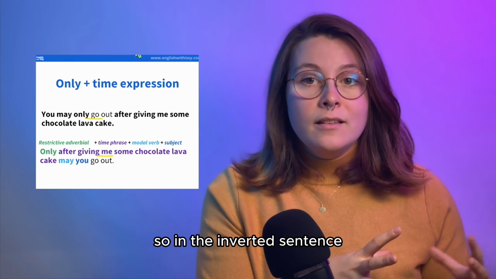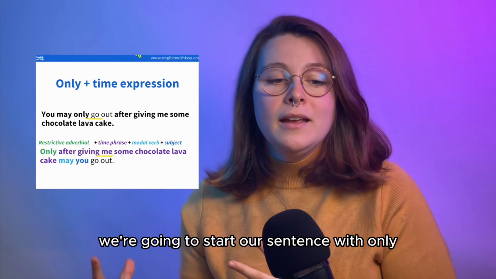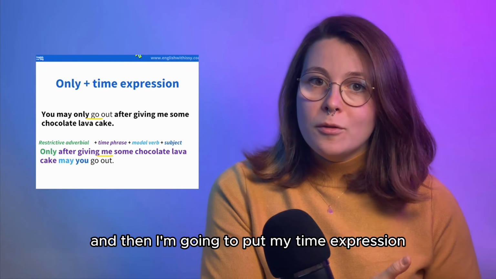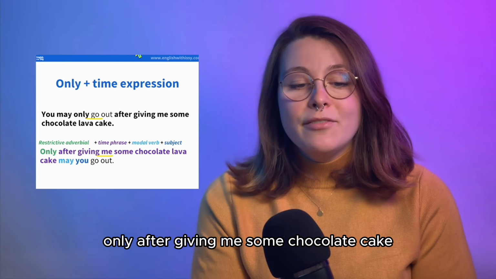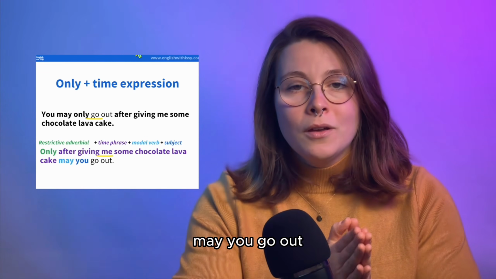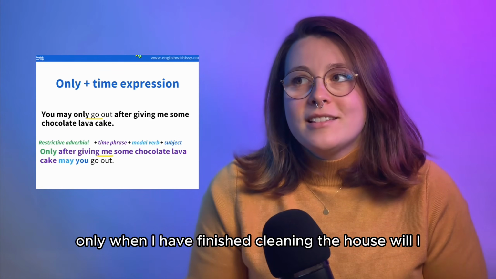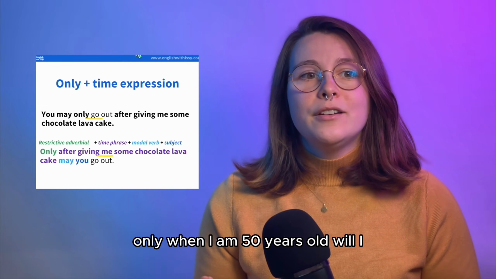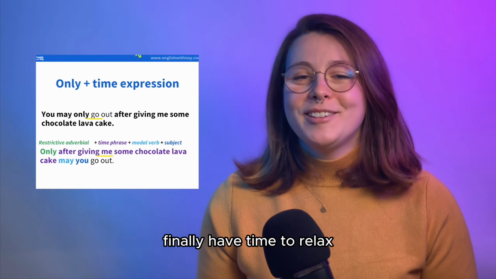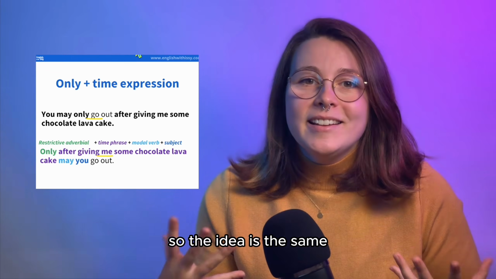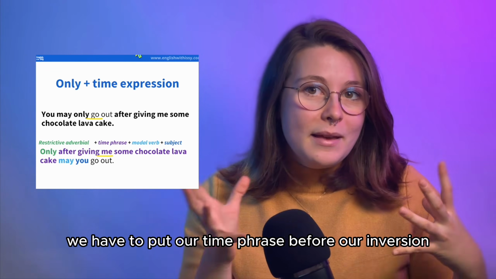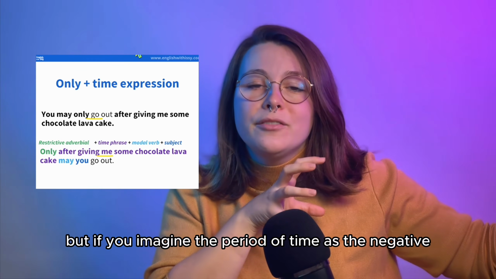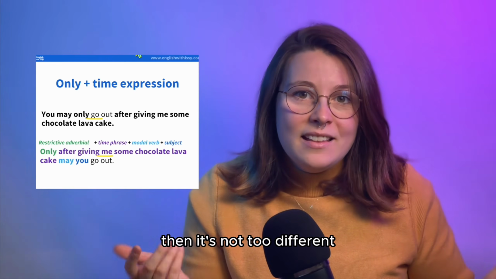So I'm talking about a particular moment in time. So in the inverted sentence, we're going to start our sentence with only, which is our negative or our restrictive adverbial. And then I'm going to put my time expression. Only after giving me some chocolate cake may you go out. Only when I have finished cleaning the house will I prepare lunch. Only when I am 50 years old will I finally have time to relax. So the idea is the same, but so that it makes sense, we have to put our time phrase before our inversion. But if you imagine the period of time as the negative, then it's not too different.